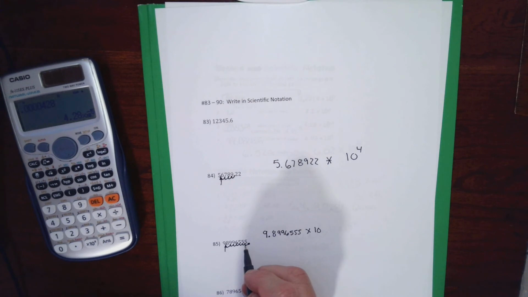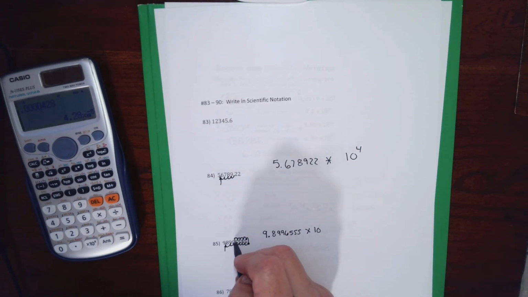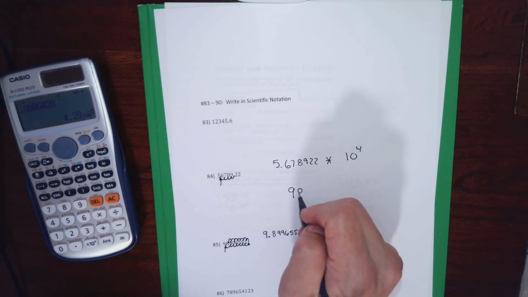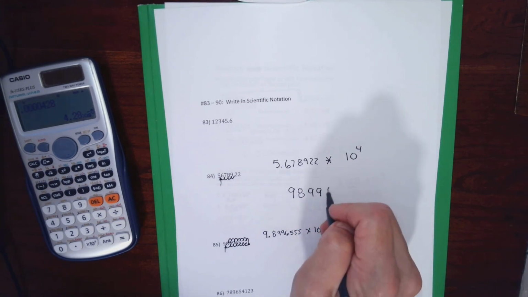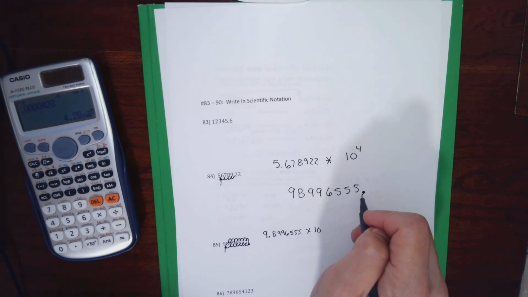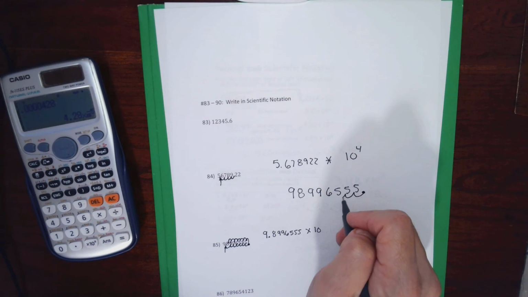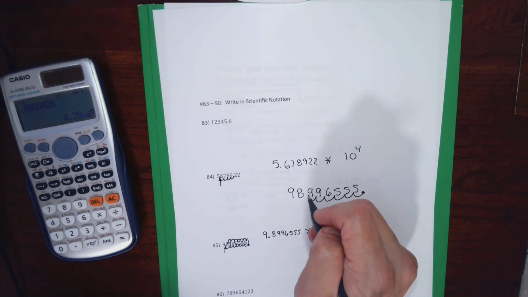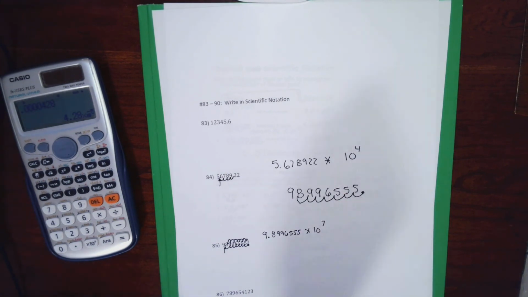Hold on. I'm screwing up here. 9, 8, 9, 9, 6, 5, 5, 5. Sorry about that. 1 place, 2 places, 3 places, 4 places, 5 places, 6 places, 7 places, times 10 to the 7th.